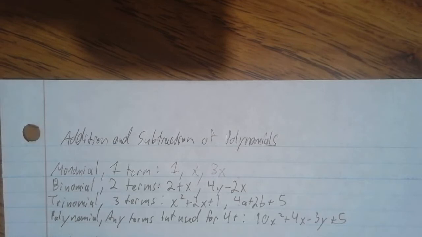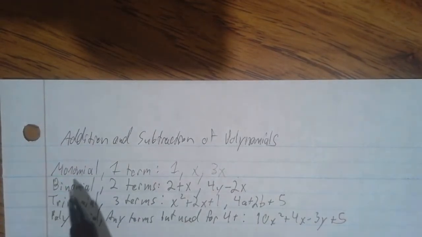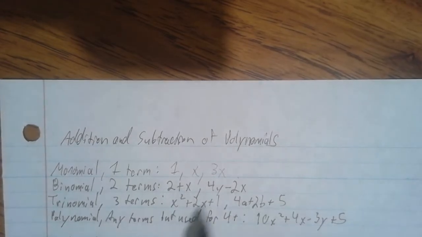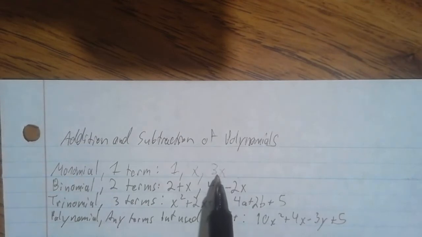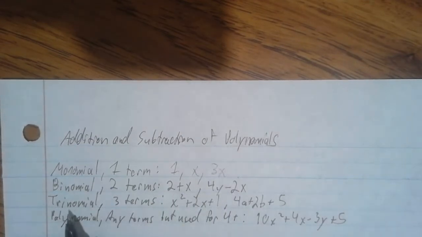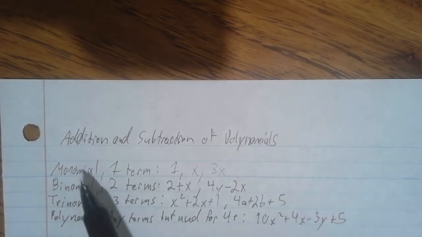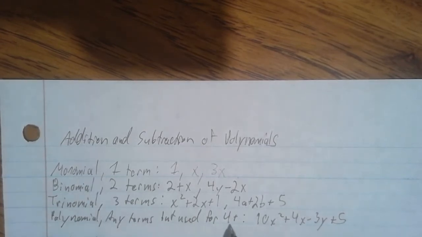If something is a monomial, we'll call it a monomial if it's got one term. So that's like the number 1, x, 3x. It's a binomial if it has two terms, so 2 plus x or 4y minus 2x. What separates our monomial and our binomial, and what separates our terms, is addition and subtraction signs. Multiplication does not separate, but addition and subtraction does, which is why for a trinomial, which is 3 terms, we've got a term plus a term plus a term. Polynomial, these are all technically polynomials, but generally we'll use it if it's got 4 or more. And again, this is separated by addition and subtraction for our terms.